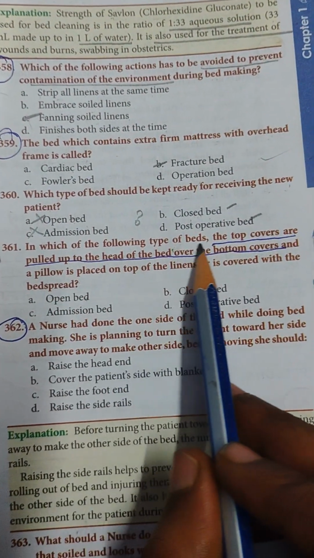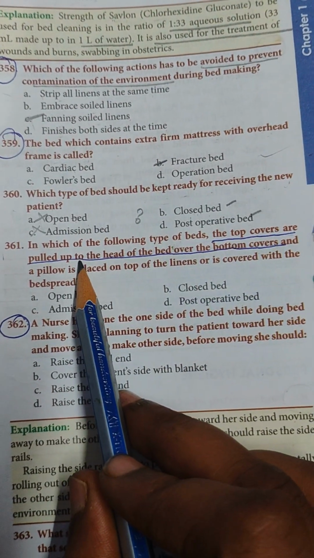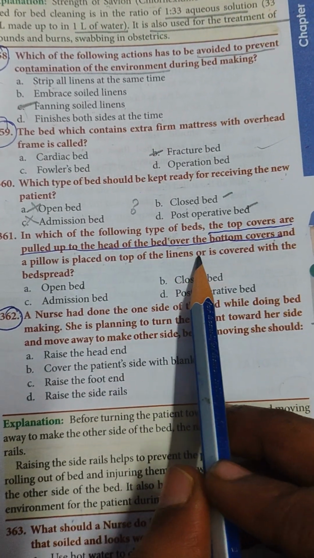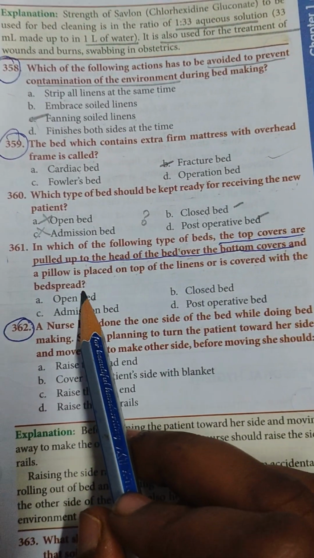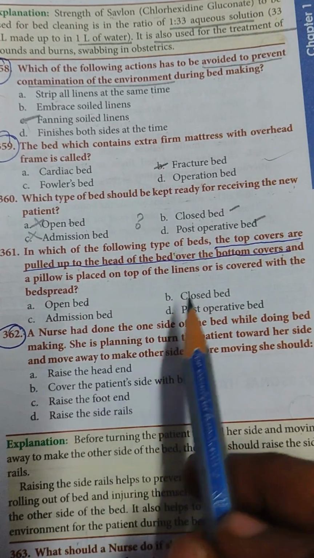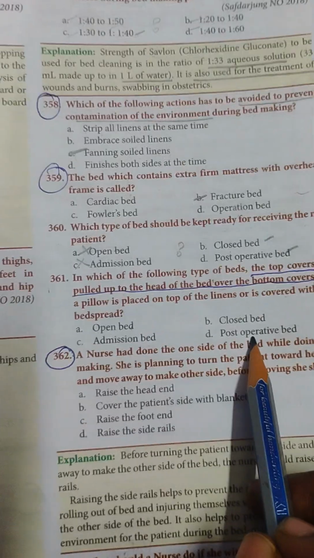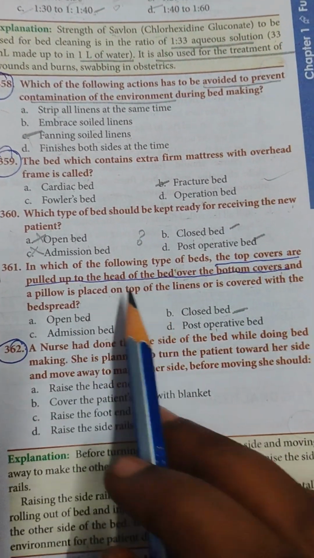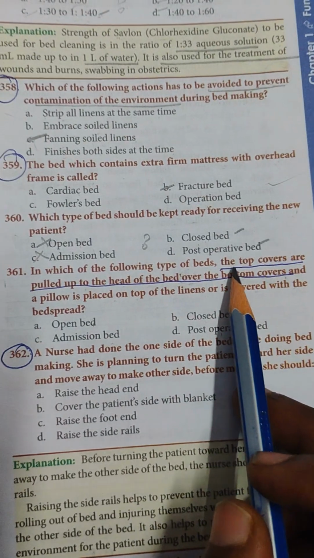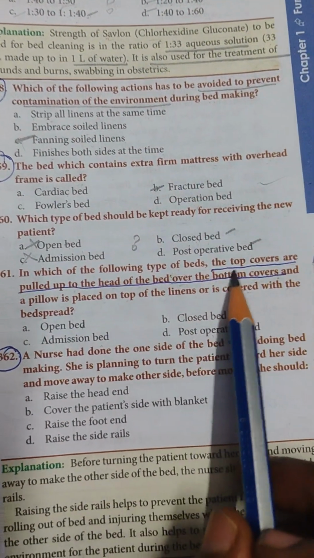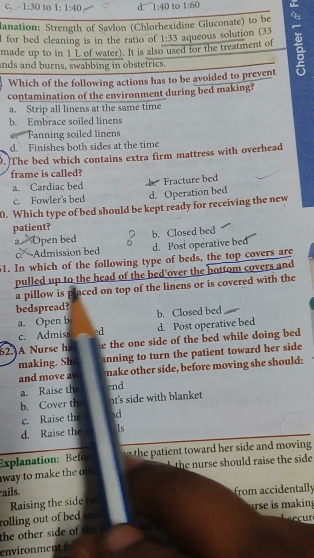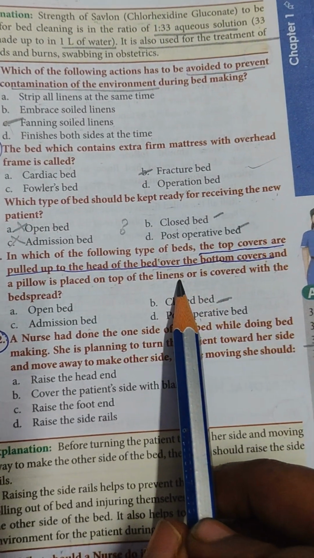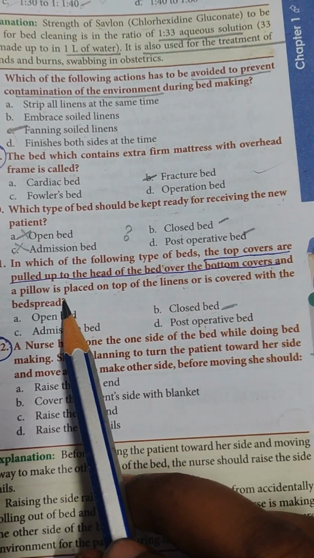Then, in which of the following types of bed are the top covers pulled up to the head of the bed over the bottom covers and a pillow is placed on top of the linen or covered with the bedspread? Option A open bed, closed bed, admission bed, post-operative bed. And the answer is B, closed bed. Closed bed is a type of bed where top covers are pulled up to the head of the bed over the bottom covers and the pillow is placed on top of the linen. Or it is covered with the bedspread.